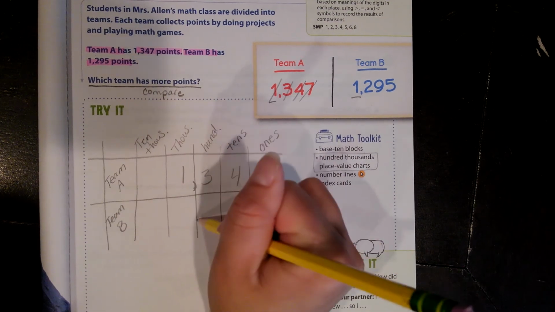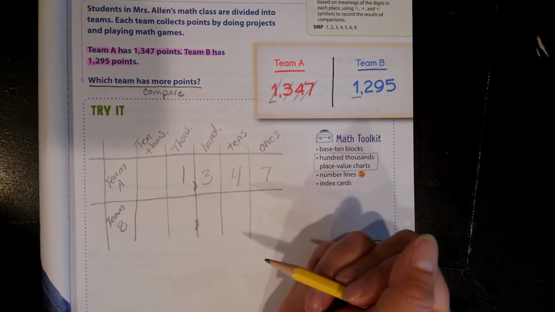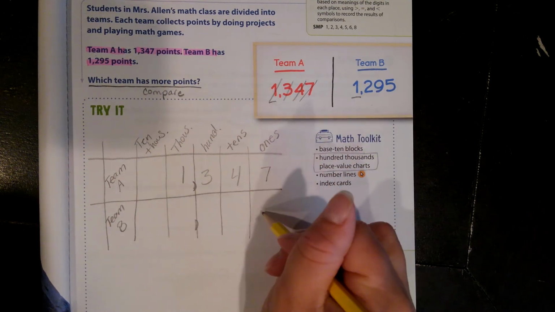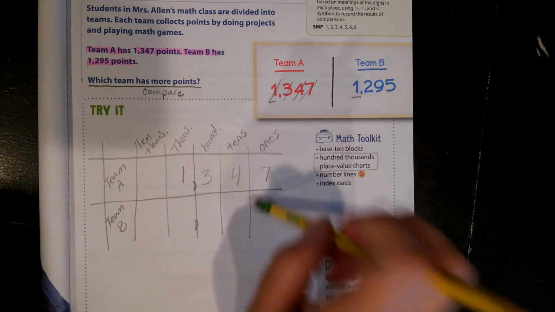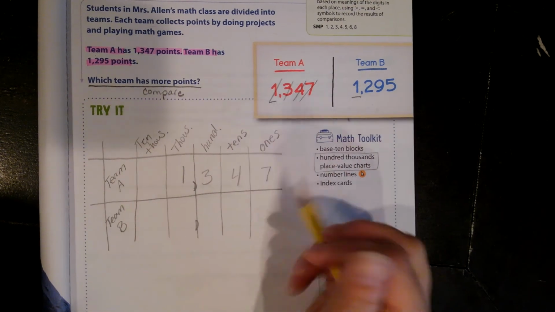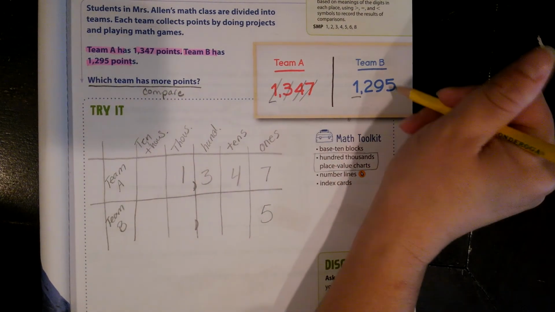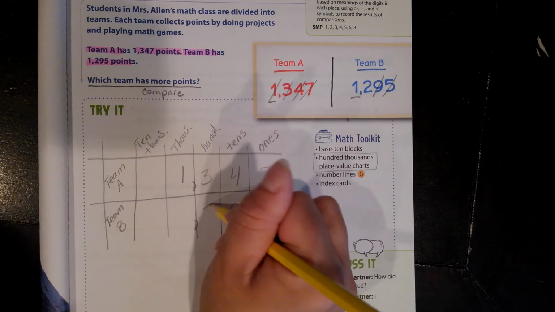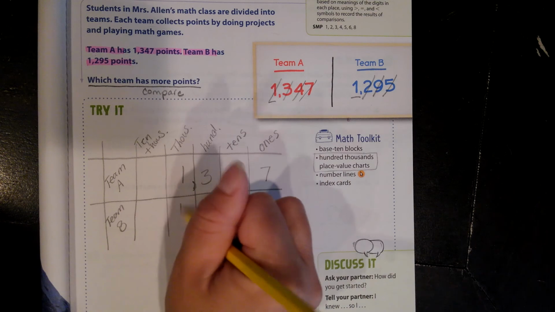Thousands is where the comma goes. Let's practice that. Thousands is where the comma goes. Now Team B, we're going to start in the ones again. Oh, not 9. See, we got to pay attention. 5, tens, hundreds, thousands.